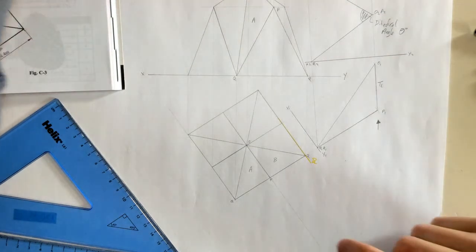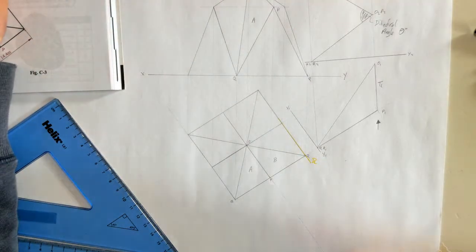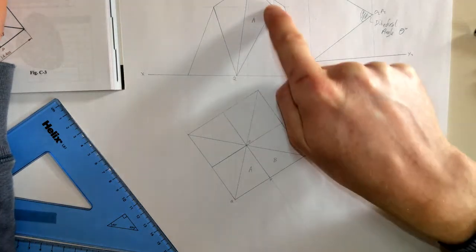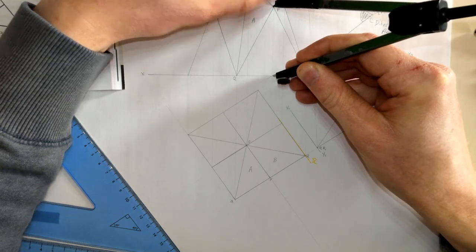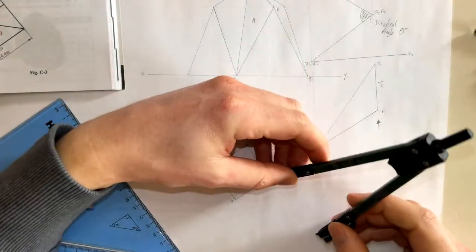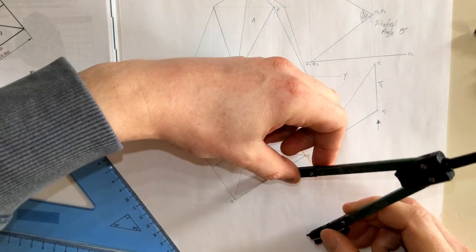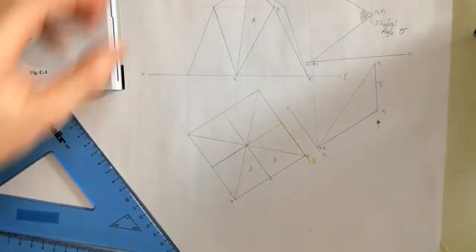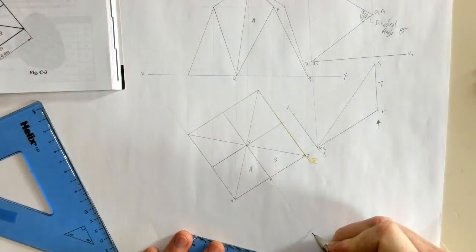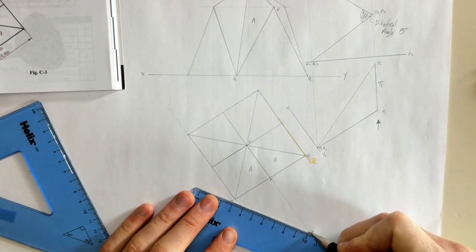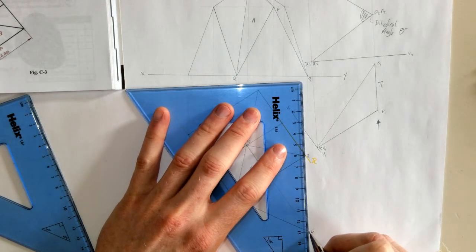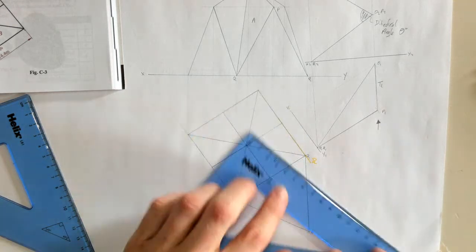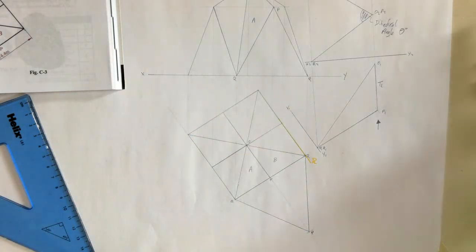Next step, I know the height of my vertical face here, so I'm just going to measure that height there, step it off, turn in the plan, that is point P rabatted, and there is my true shape of surface C.